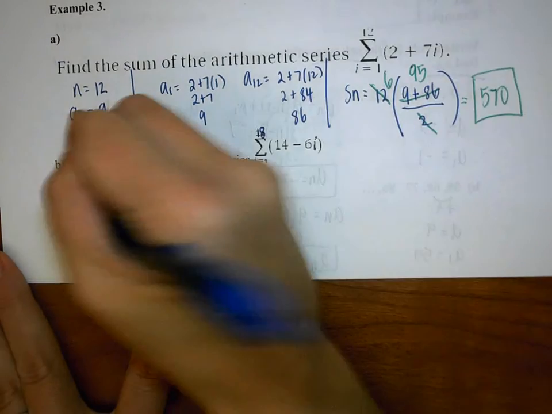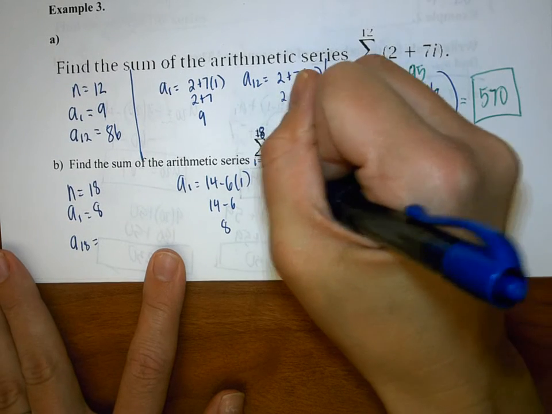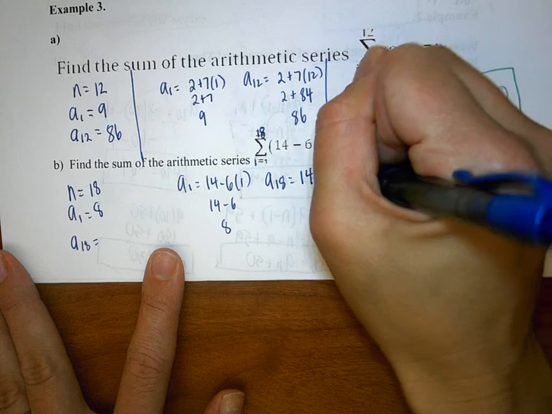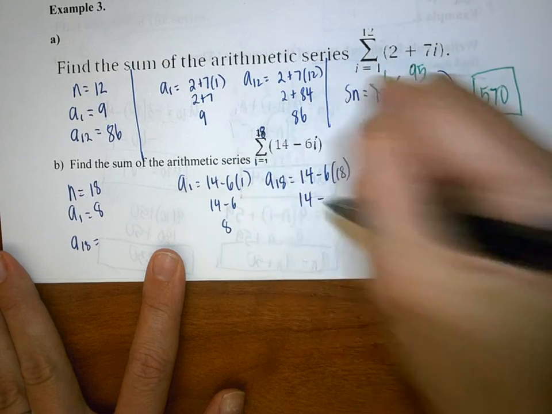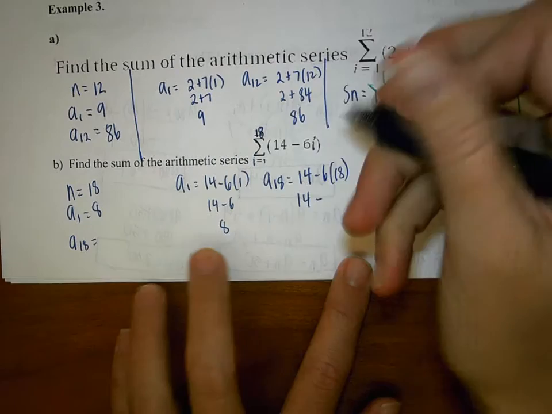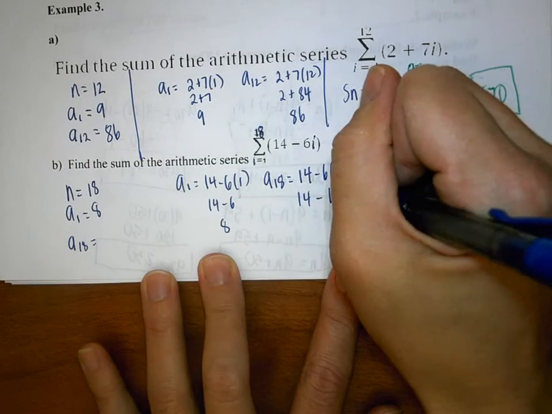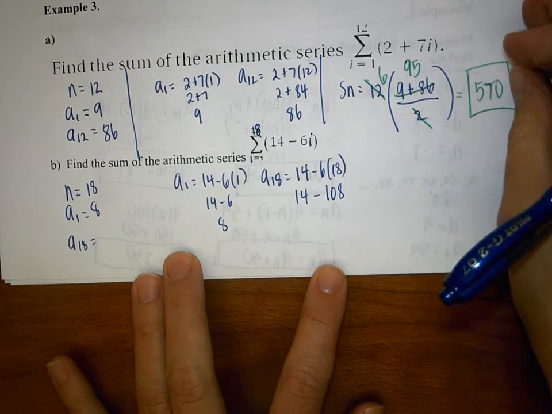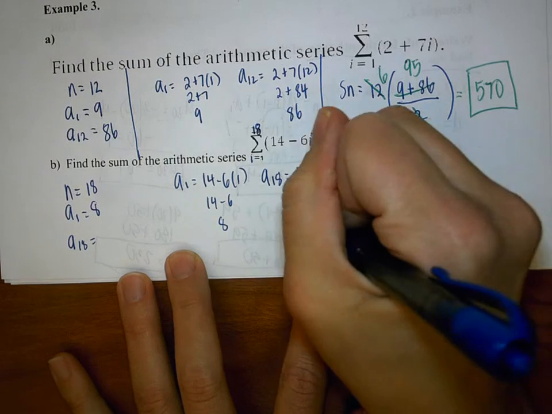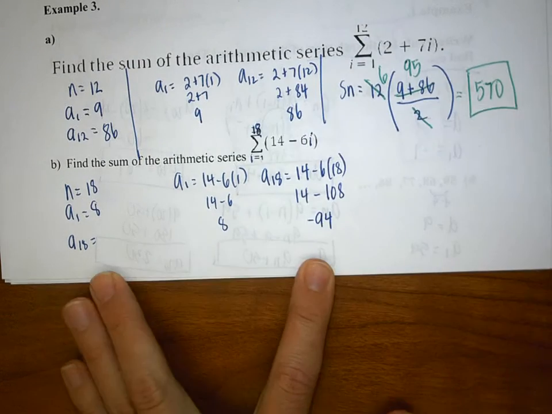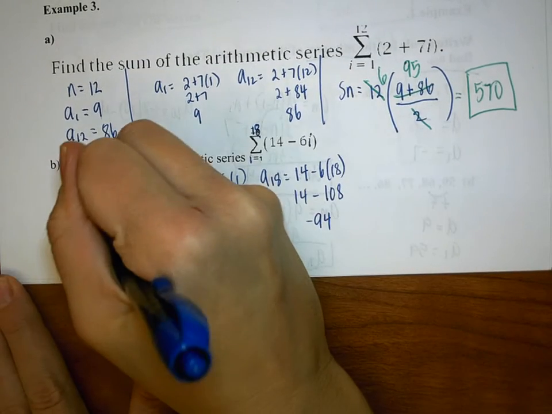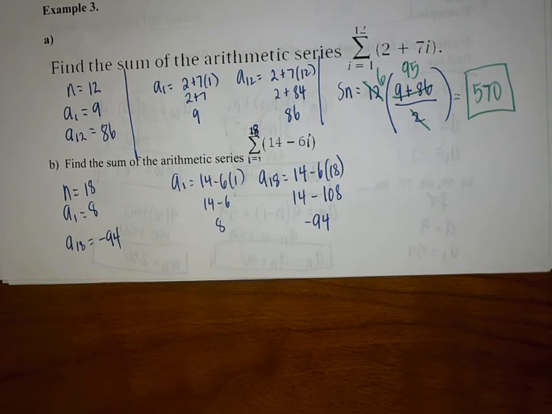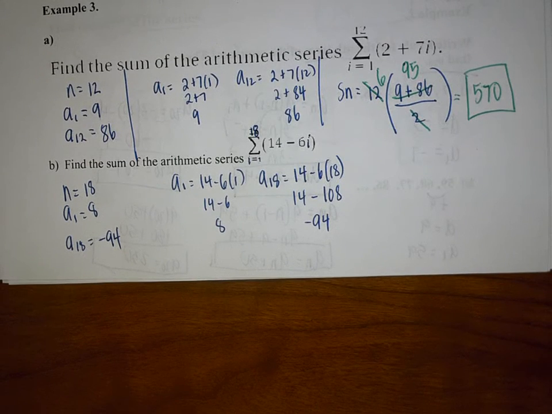Okay, we do the same thing for my 18th term. 14 minus 6 times 18. 14 minus, what was 6 times 18? 108. And then 14 minus 108 is negative 94. Okay, so now find your sum for the series. Sorry.